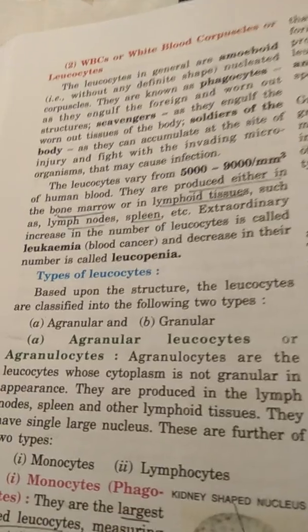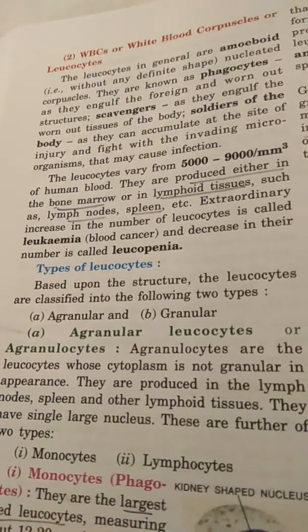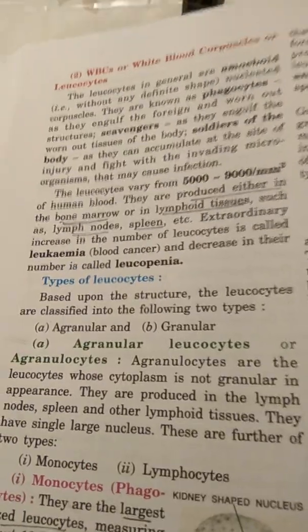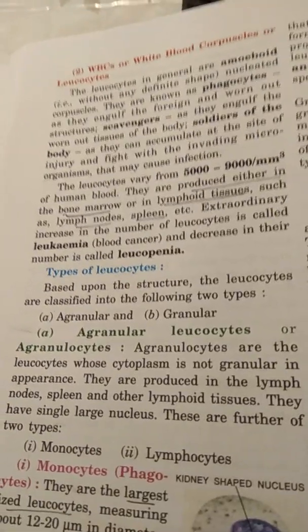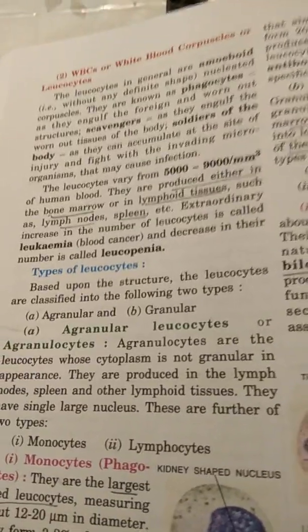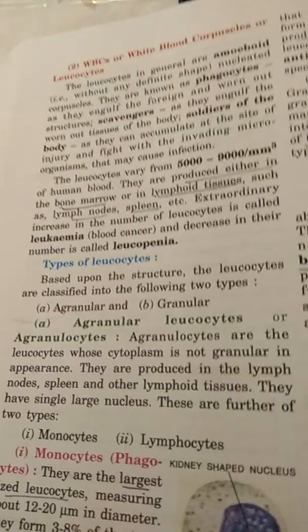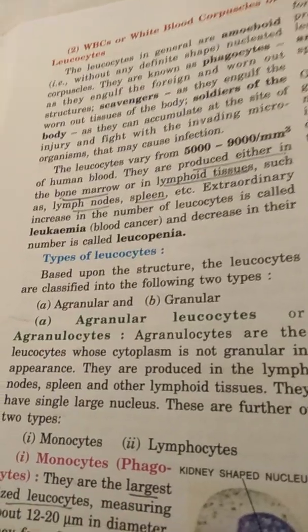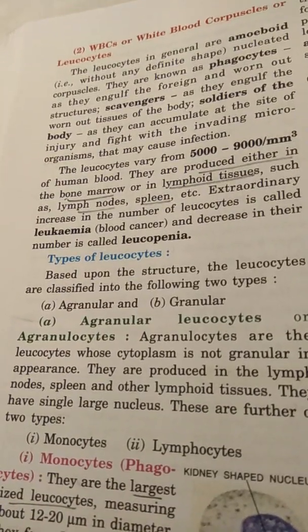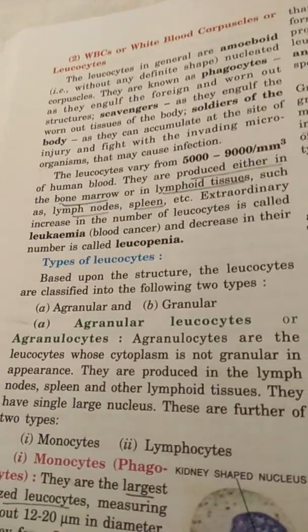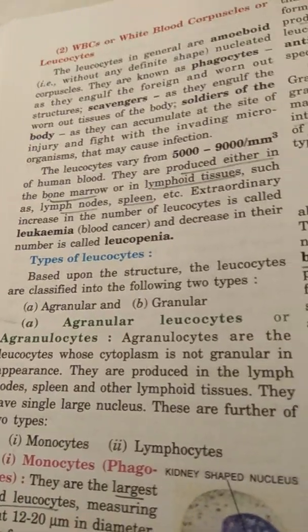Their number varies from 5,000 to 9,000 per cubic millimeter of human blood. These white blood cells are produced either in the bone marrow, which is the hollow cavity in the bones, especially in the long bones, or in lymphoid tissue like lymph nodes. Spleen is a lymphatic organ. They are produced in these structures.